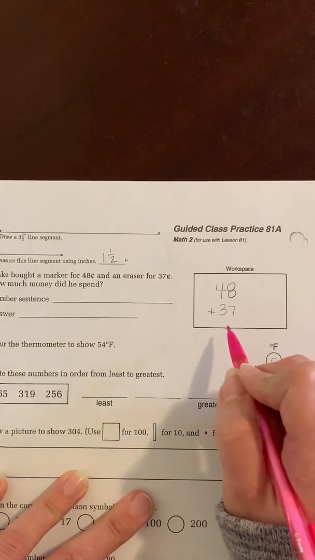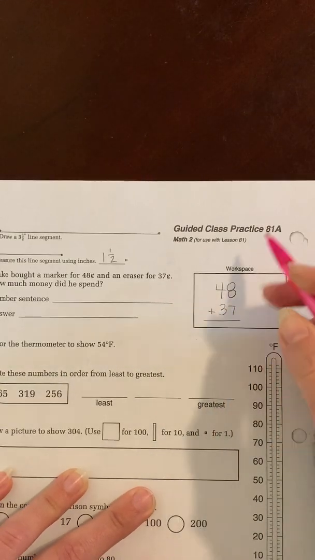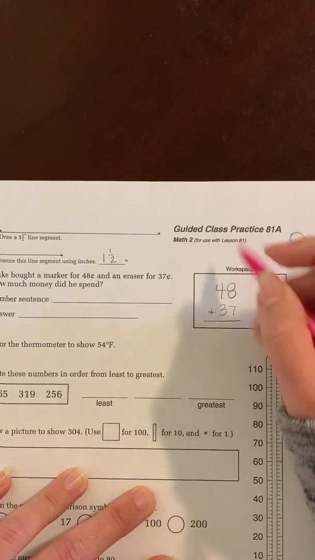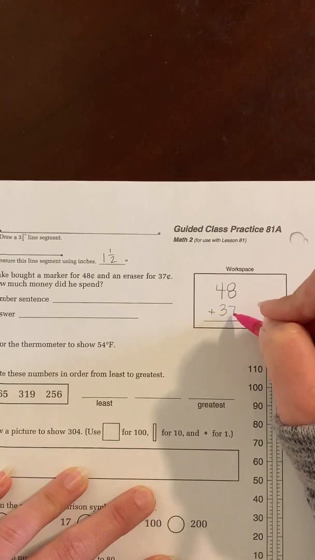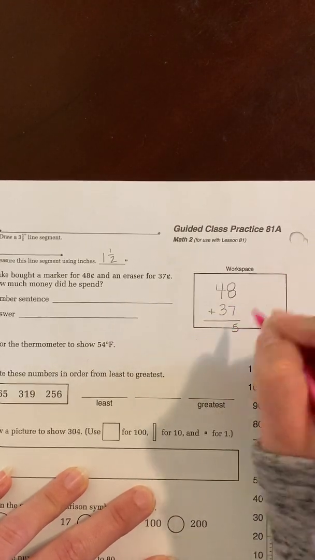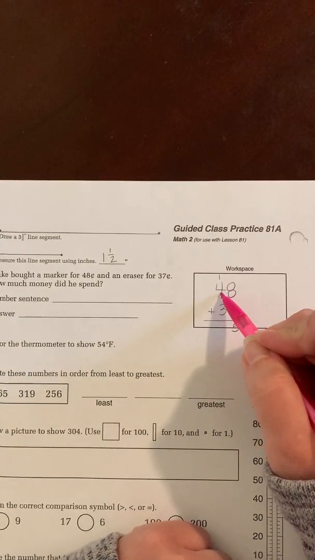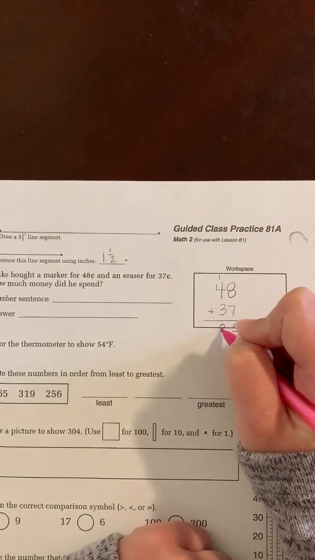Now I'm just going to add 8 and 7. 8, 9, 10, 11, 12, 13, 14, 15. Carry my 1. 1 plus 4 is 5, plus 3 is 8.